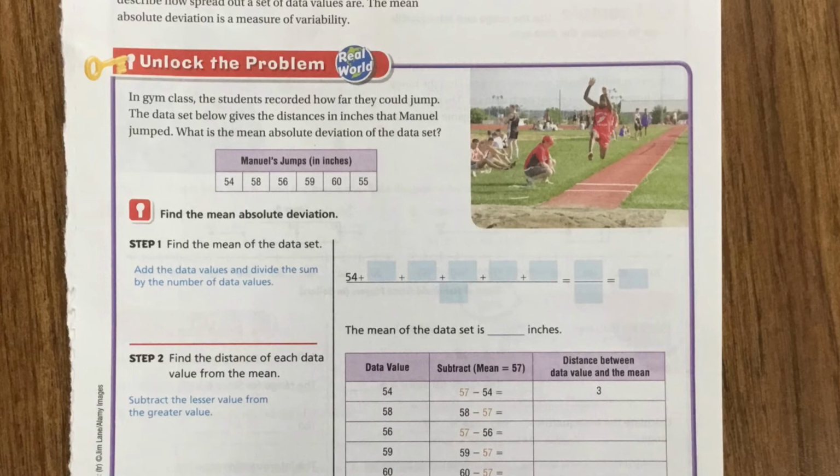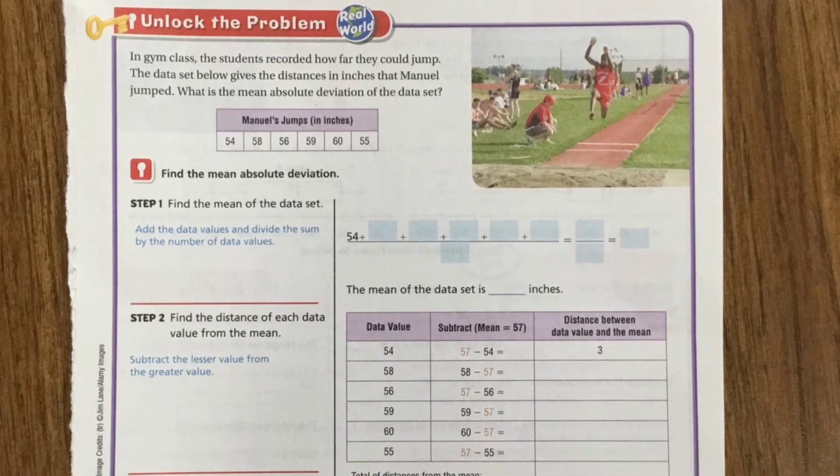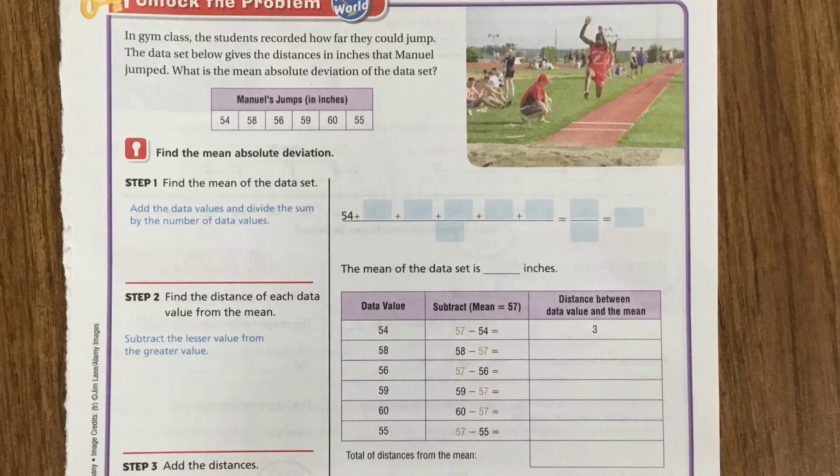Okay, so let's do this problem. Put your finger on it. Ready, go. In gym class, the students recorded how far they could jump. The data set below gives the distances in inches that Manuel jumped. What is the mean absolute deviation of the data set? Okay, this is what we did yesterday. It doesn't tell me what the mean is on this one, so I have to find it. So let's get out your calculators.